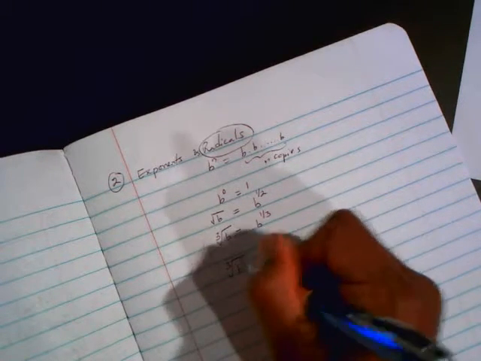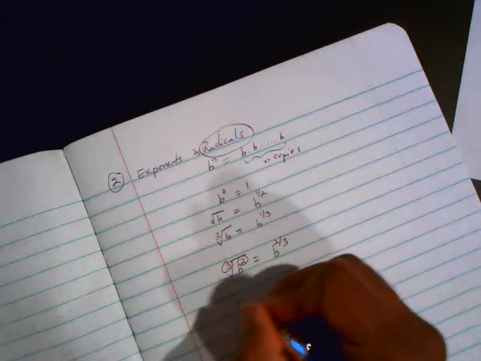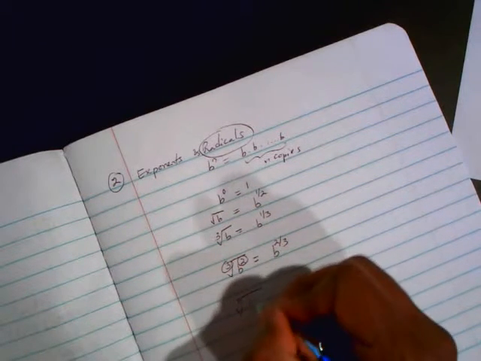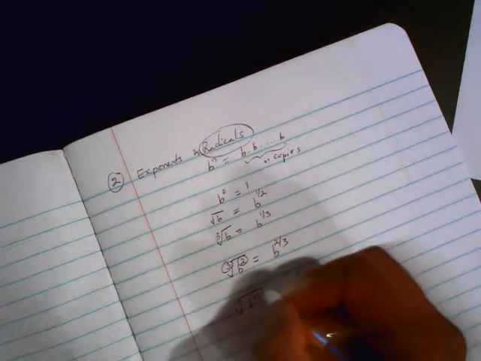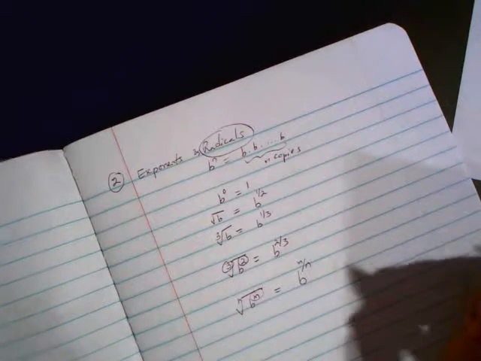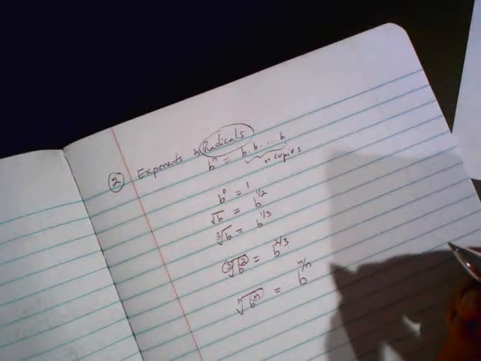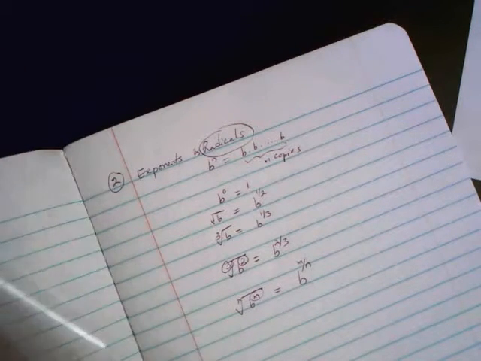This 2 divided by 3. So in general, if you have nth root of b raised to m, it's b to this m divided by n. So a lot of this is explained in more detail in your textbook. It will be on page 5 in your textbook.